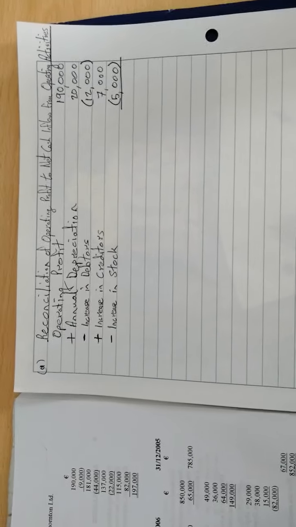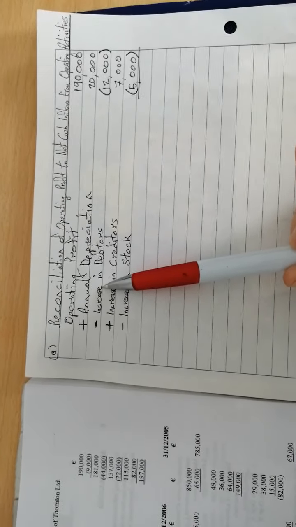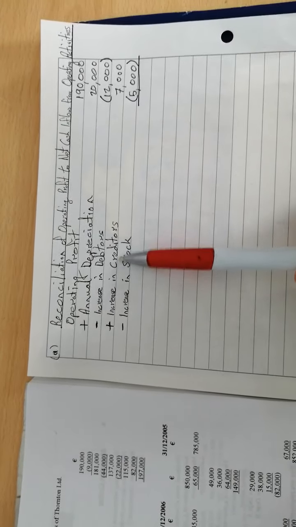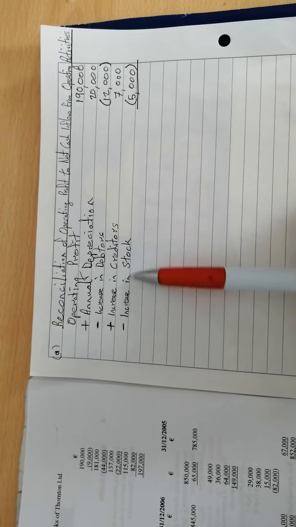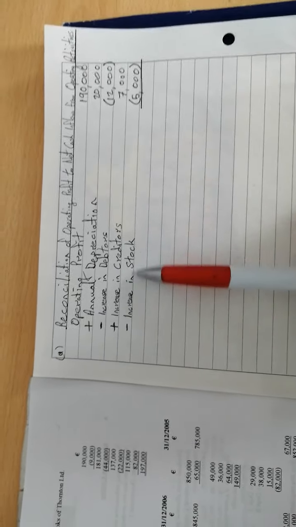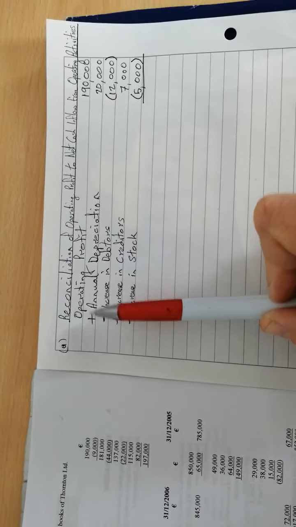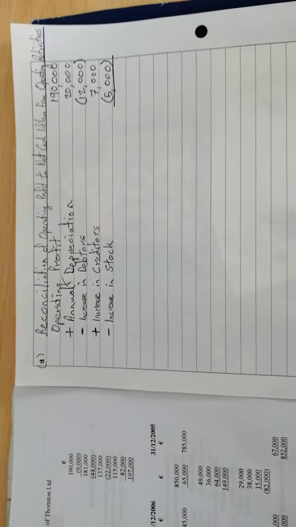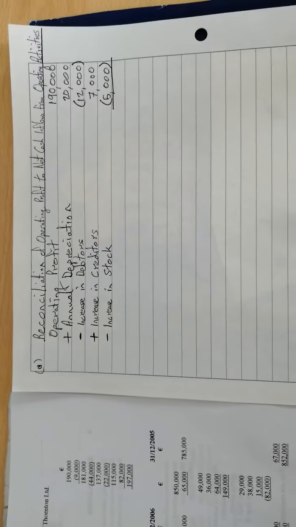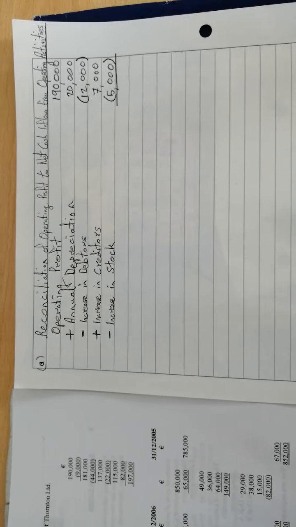But just for now, you will need to learn the rules: minus an increase in debtors, plus a decrease, plus an increase in creditors, minus a decrease in creditors, minus if it's an increase in stock, plus if it's a decrease in stock. And the depreciation is always added on, because annual depreciation has always been subtracted originally from the gross profit to get to the net profit or the operating profit.